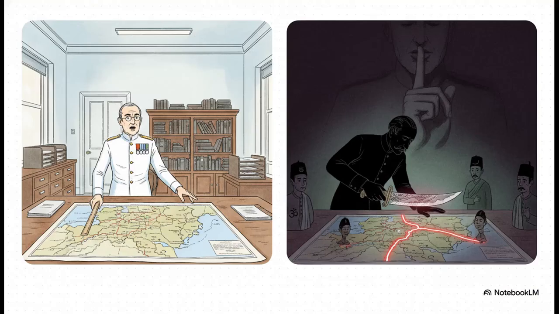So the official story the British sold was pretty straightforward. They said, look, Bengal has 78 million people. That's just too big to govern effectively. But nobody was buying it, because behind that clean, administrative excuse was a much darker game plan.